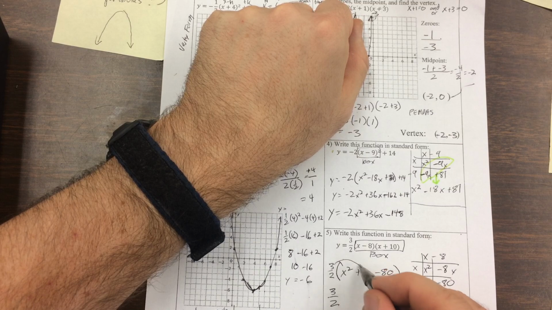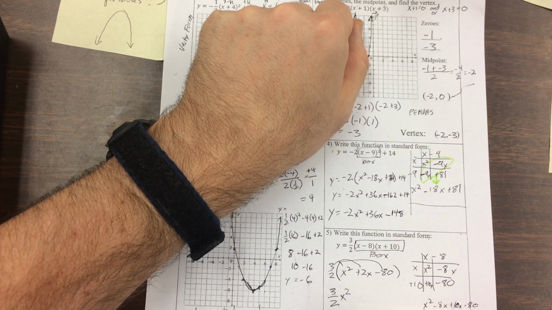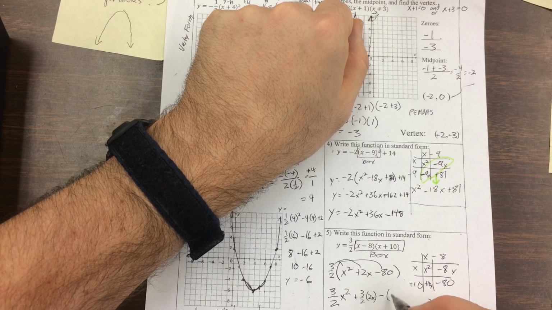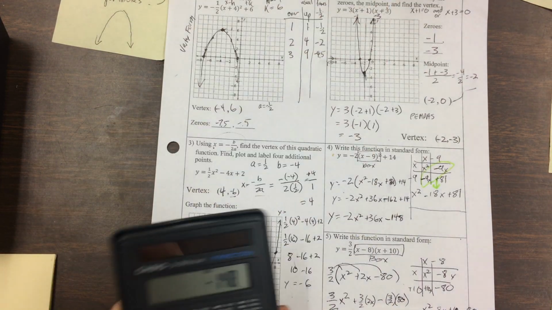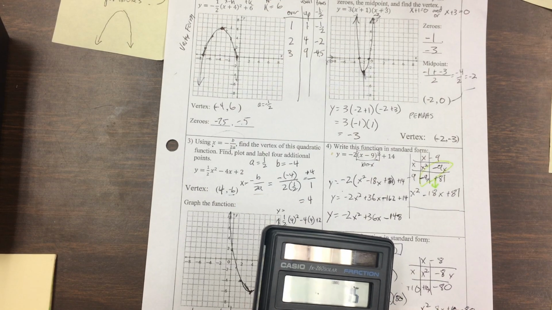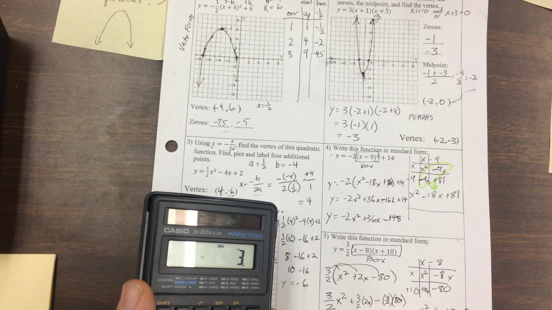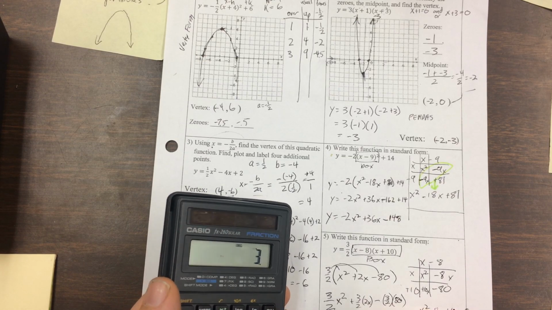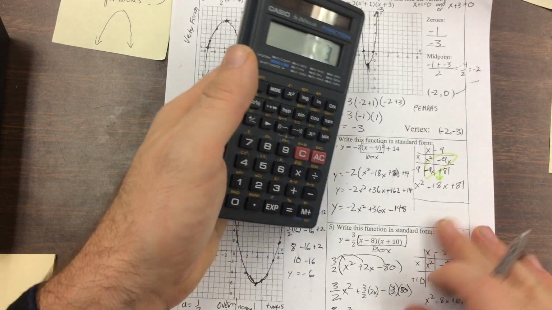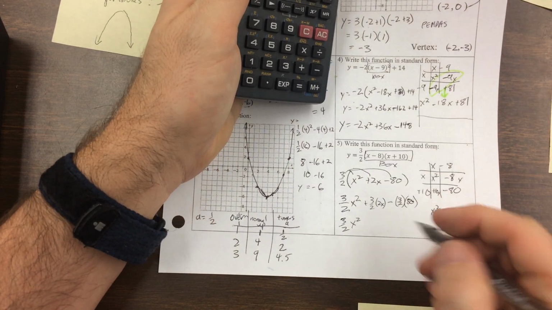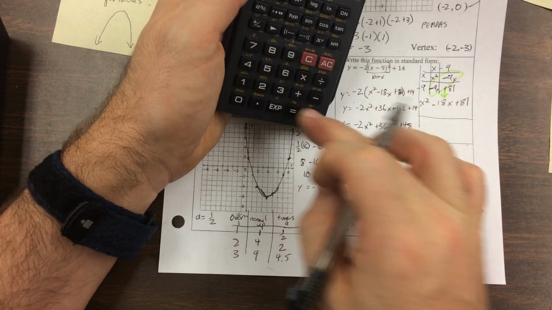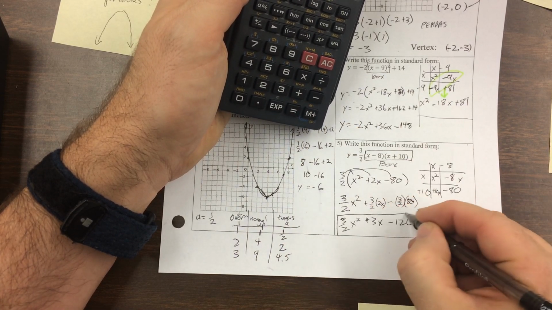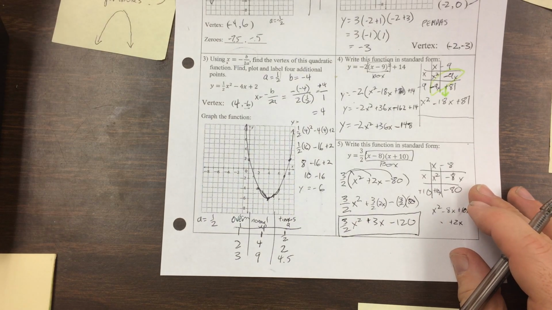And then we multiply the 3 halves through. 3 halves x squared plus 3 halves times 2x minus 3 halves times 80. You don't like fractions? Do 1.5. Okay. So this is 3 halves x squared plus 3x, 1.5 times 80, minus 120. There is my answer for that.